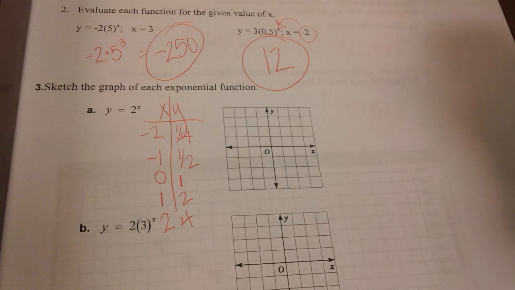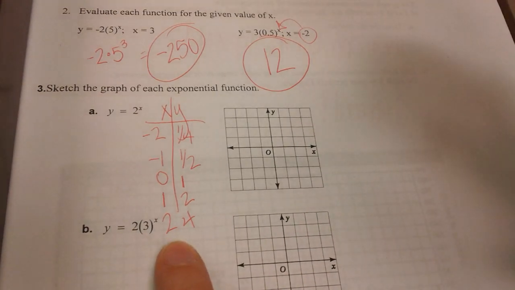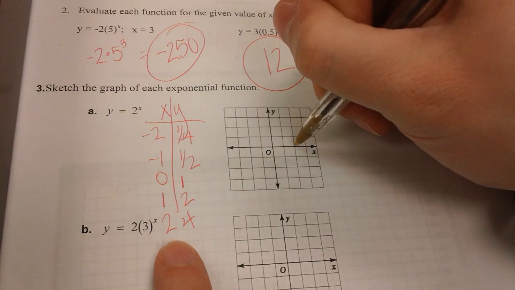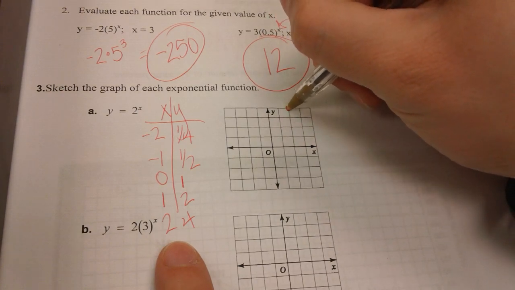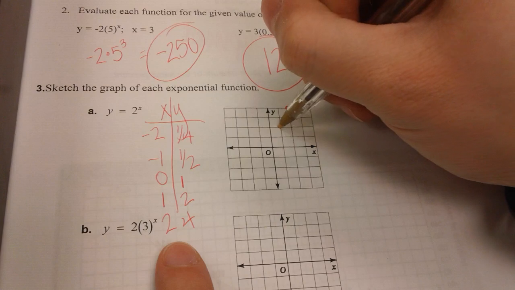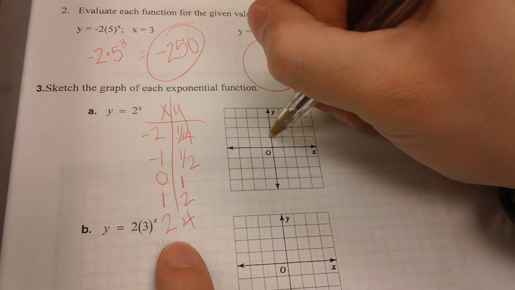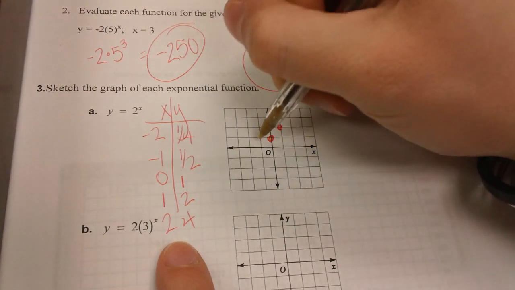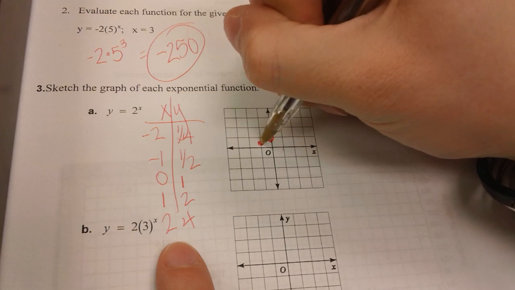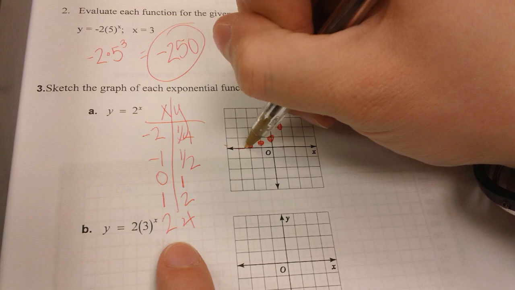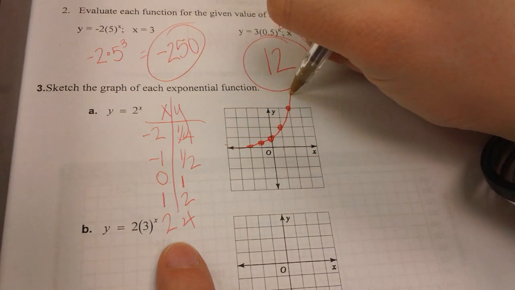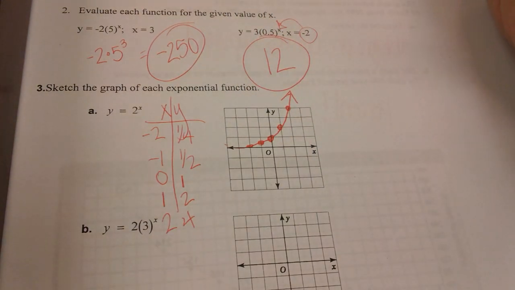So if we graph that, graphing these will be the easiest. 2, 4 is here. 1, 2, 0, 1, -1, 1/2, -2, 1/4. So your line is curving upward that way.